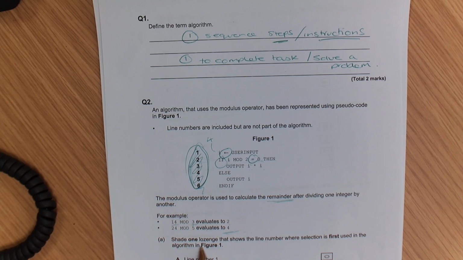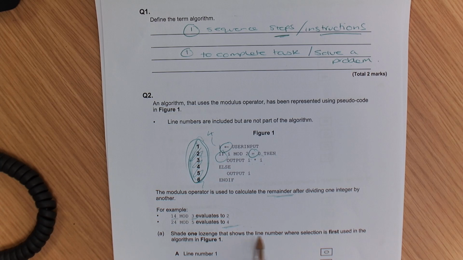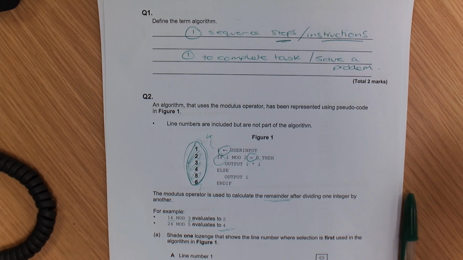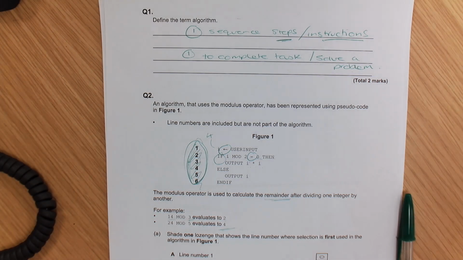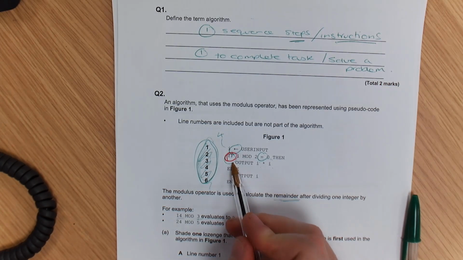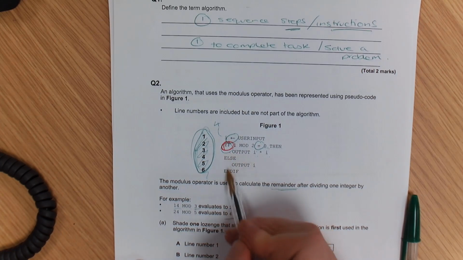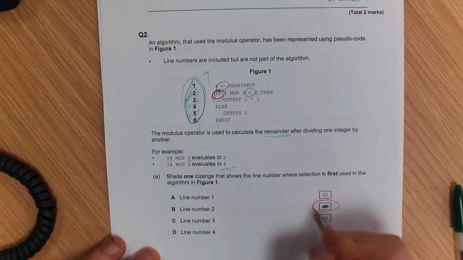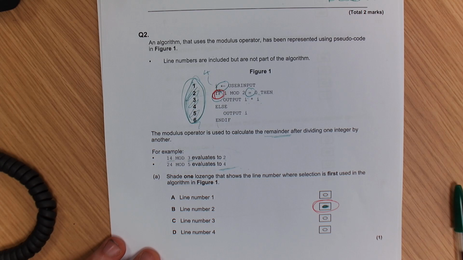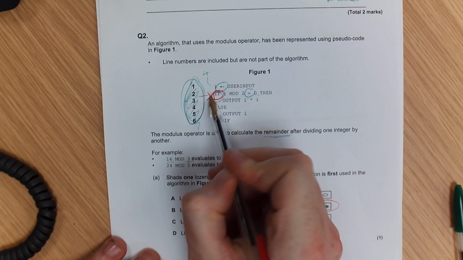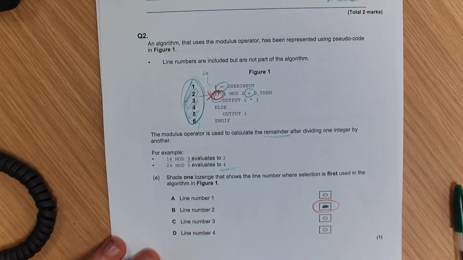But what it does here is it says, shade 1 lozenge that shows the line number where selection is first used. All right? How do we spot selection? 2 letters, if. Well done, all right? That's why I put a ring around that there. So that is your selection there, and also the structure. You can see the indent, all right? So it should have been line number 2. That is the line it was on. That is where we found if. Any questions on that? Hopefully not.